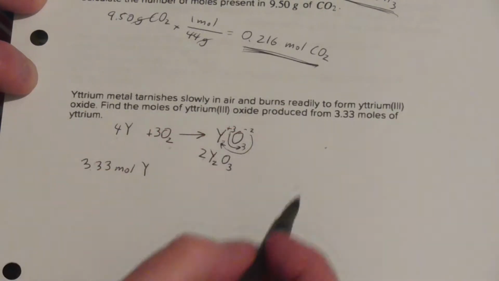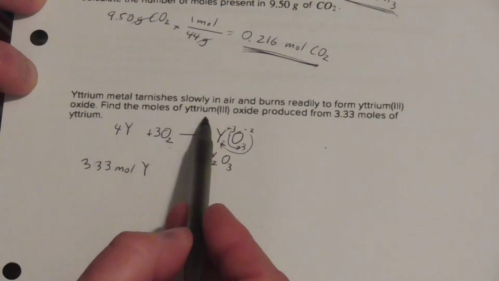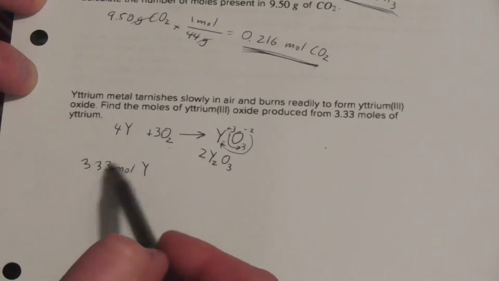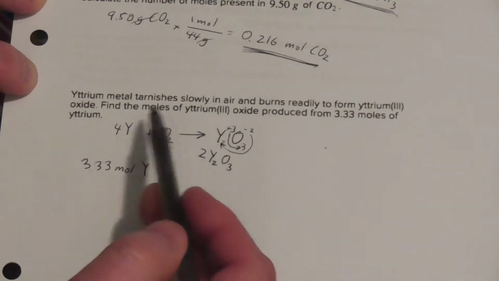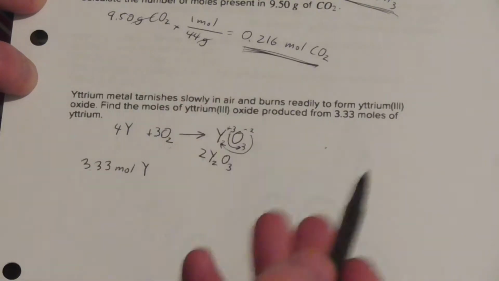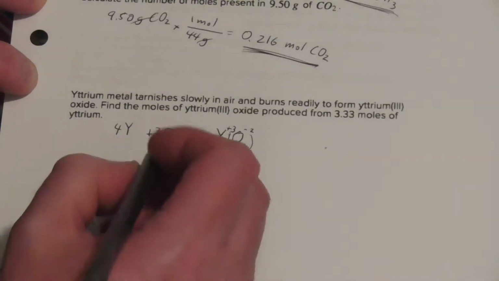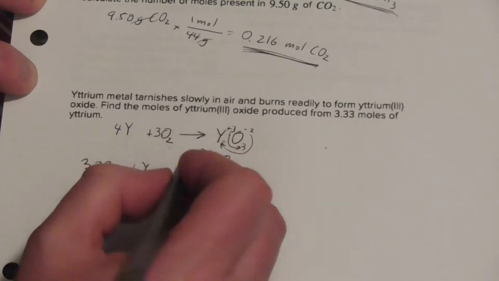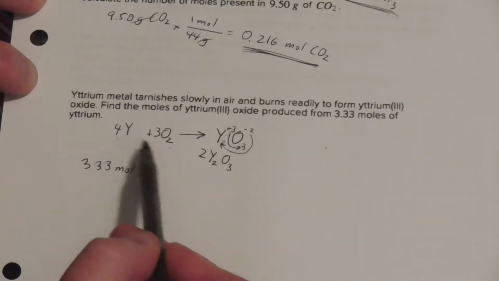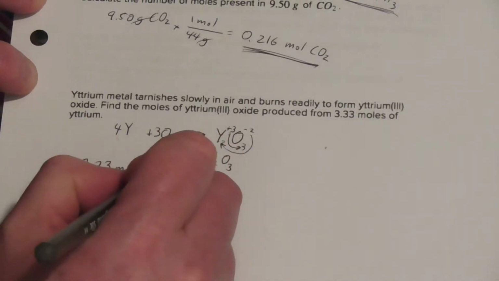Now, what's the question asking? How many moles of yttrium-3 oxide are produced? We assume there's an excess of oxygen, which means we have more oxygen than we need. What we're going to run out of is the yttrium. So I need to find yttrium-3 oxide.